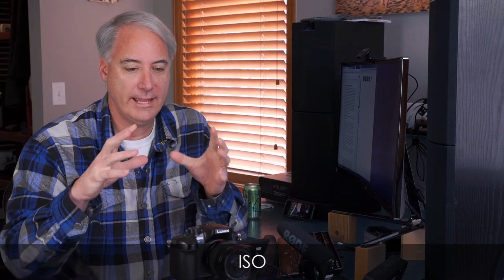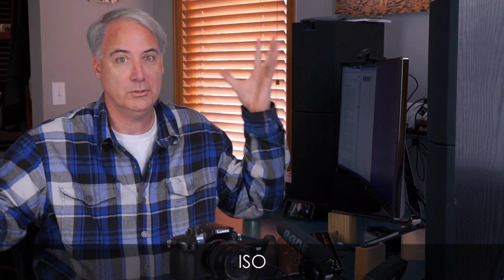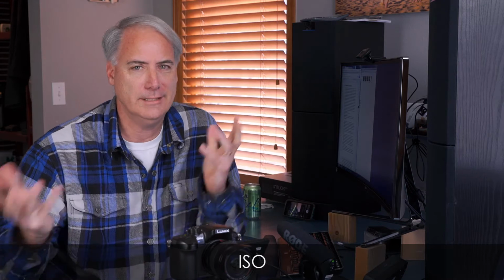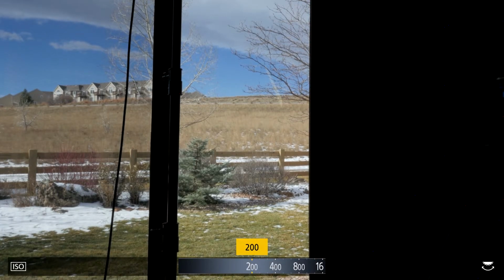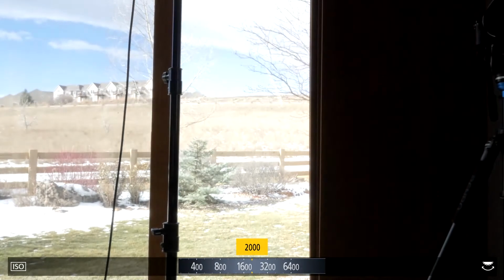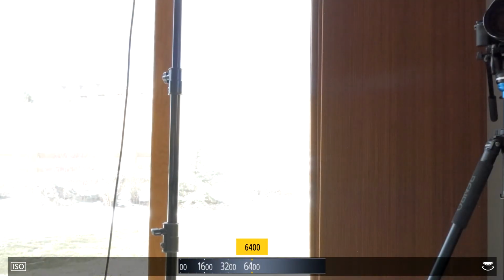All right, let's talk about ISO next. So what is ISO? ISO is a measurement of your camera's sensitivity to light. So what does all that mean? The best way I can describe it is kind of an analogy. When you press the ISO button and you go from ISO, let's say 200 all the way up to 6400, as we can see, it gets brighter.